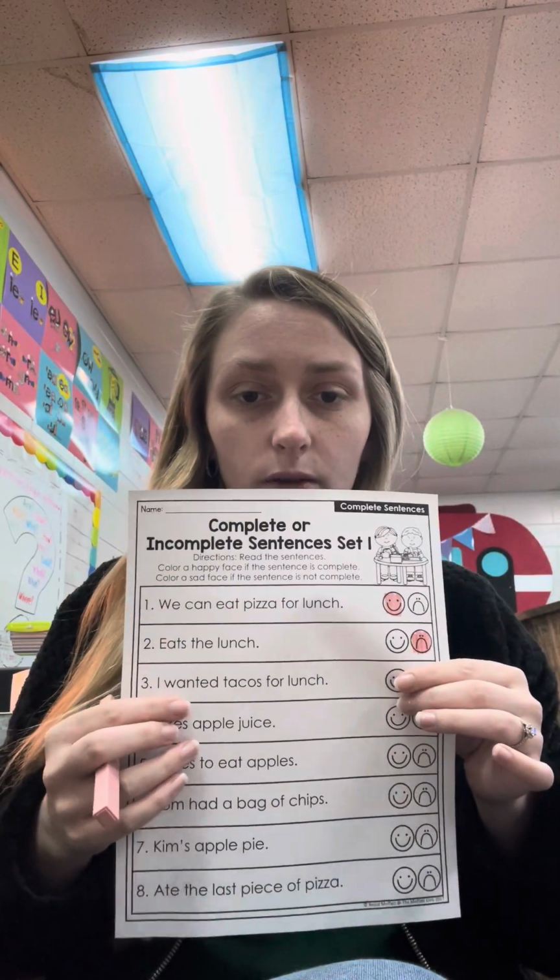Okay. Number 3. I wanted tacos for lunch. Is that a complete or incomplete sentence? A complete sentence. Because, again, there's a subject, I, and tacos for lunch. There's a subject and a predicate in this sentence. Does it make sense when I read it out loud? I wanted tacos for lunch. Absolutely, it does. So we're going to bubble in the smiley face.